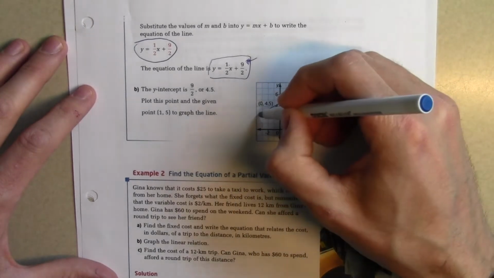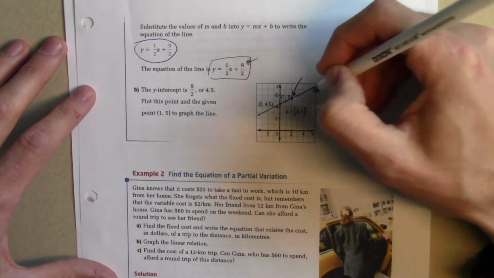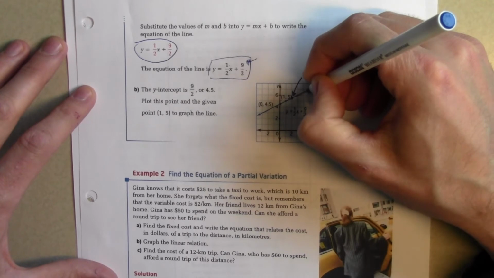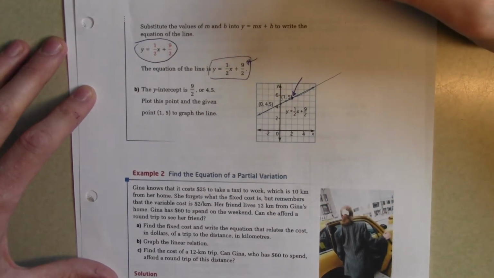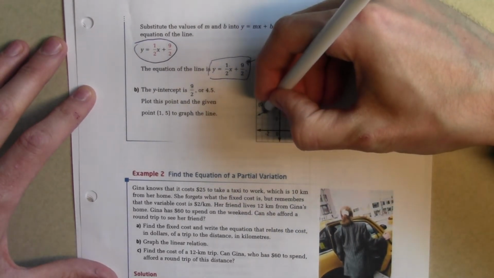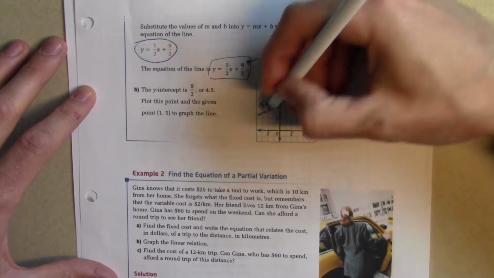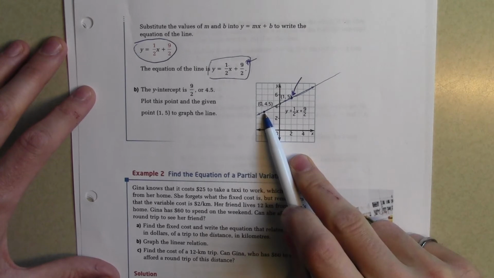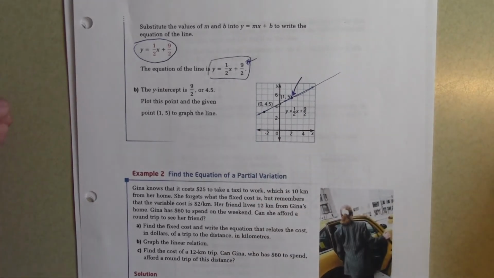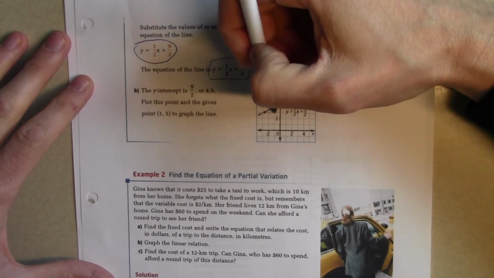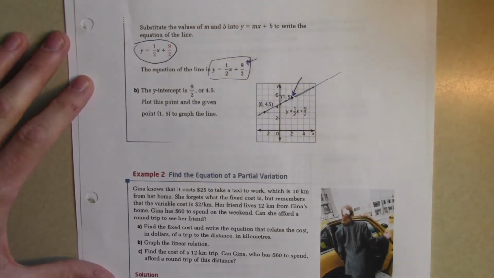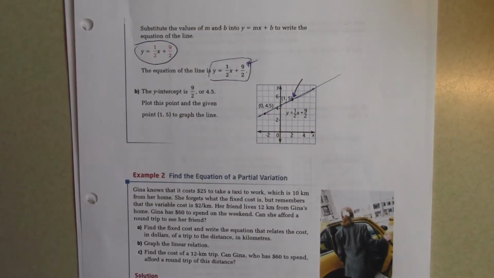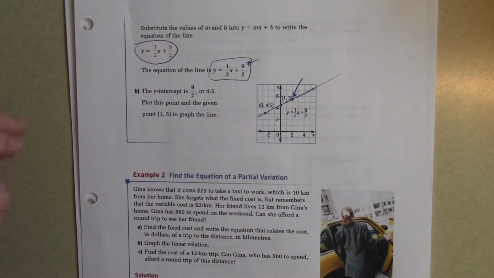How can I find out any point on this line? Let's say this point. Can anyone tell me how I can find out the exact value of that point? Yeah, you would just plug in the formula, plug in your x value. Right, but I wouldn't plug in x in this case. I'd plug in y. And why would I plug in y, Sal?